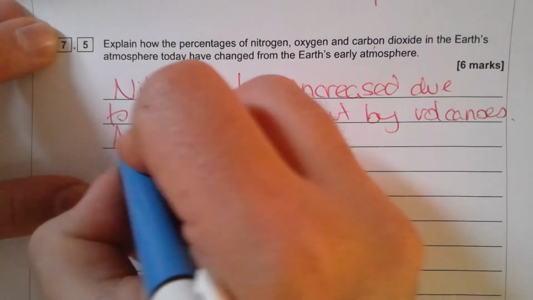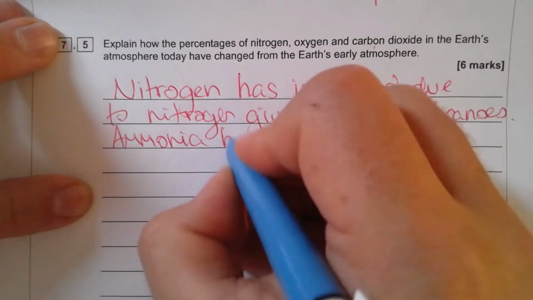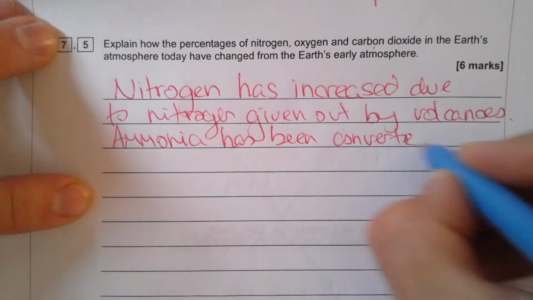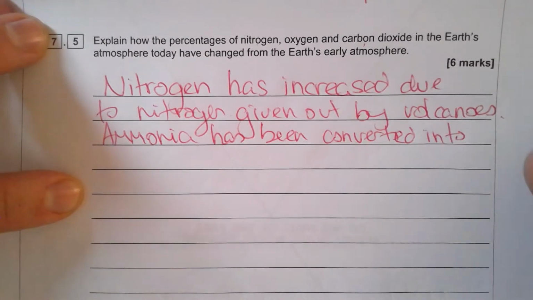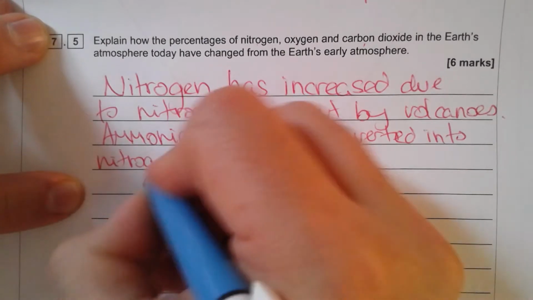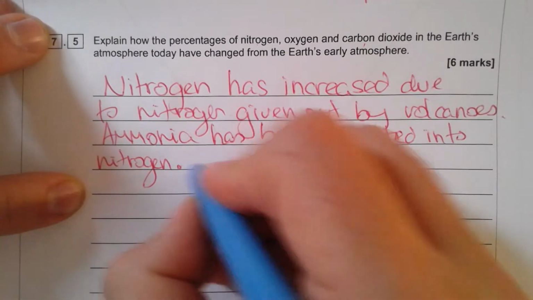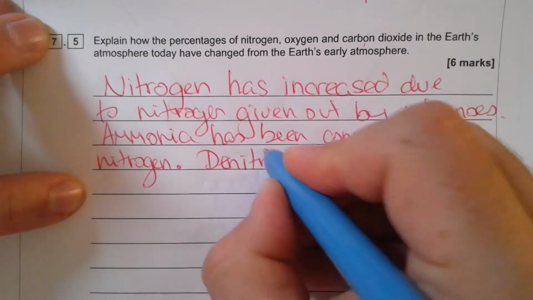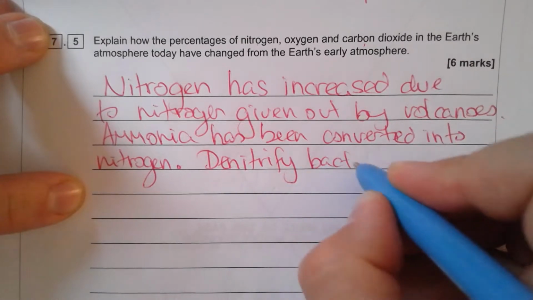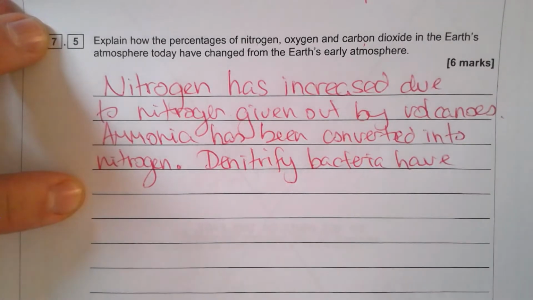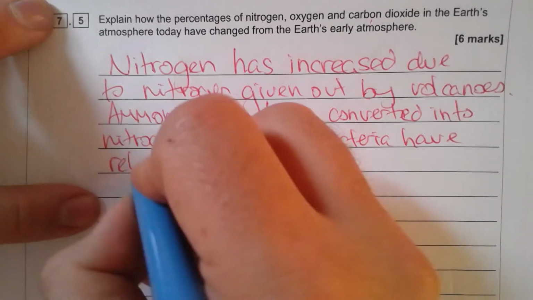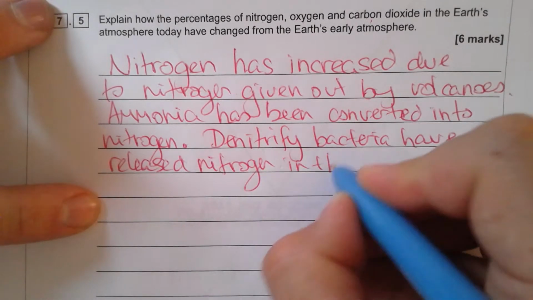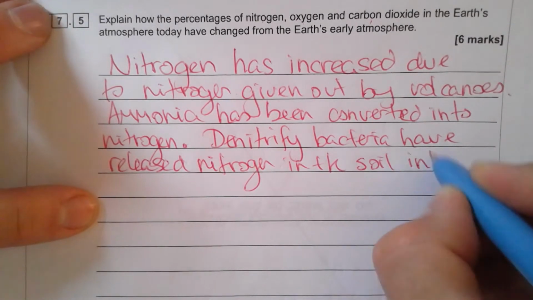Also, ammonia has been converted into nitrogen, and finally denitrifying bacteria have released nitrogen in the soil, in the ground, into the atmosphere.